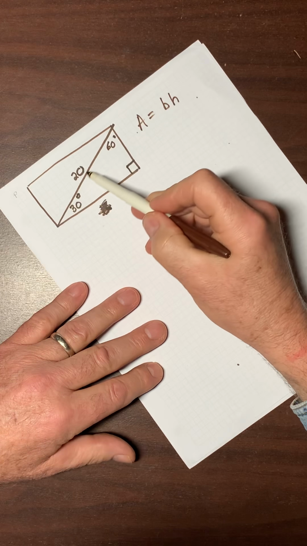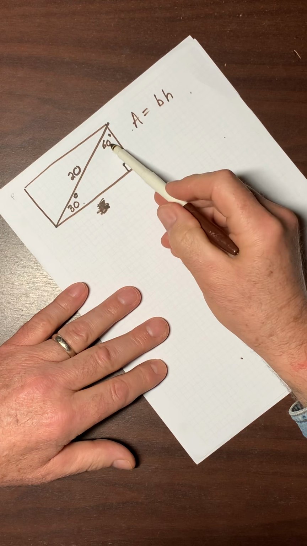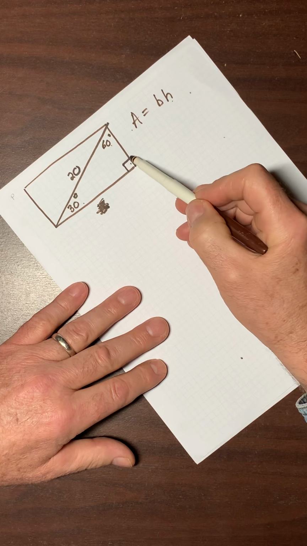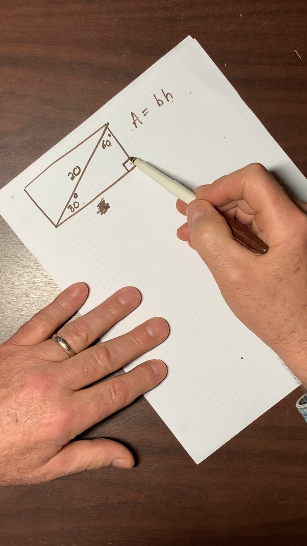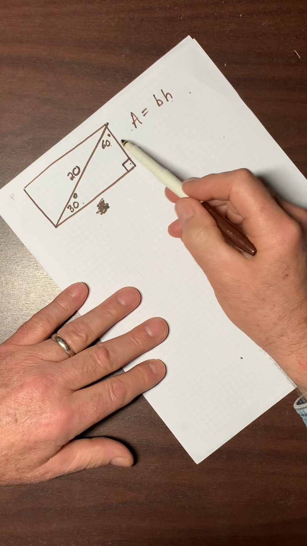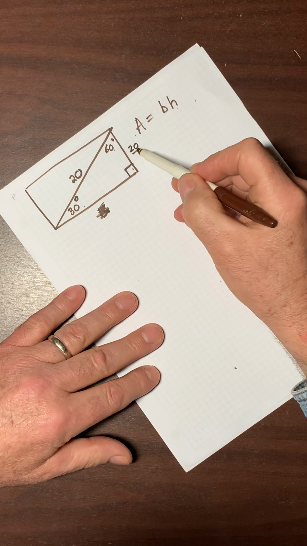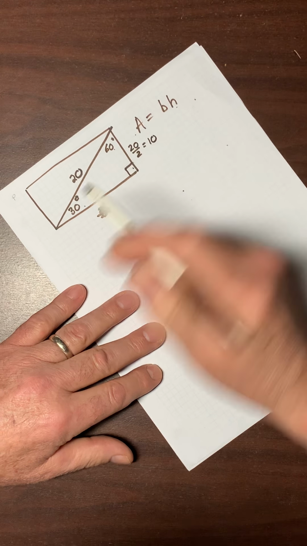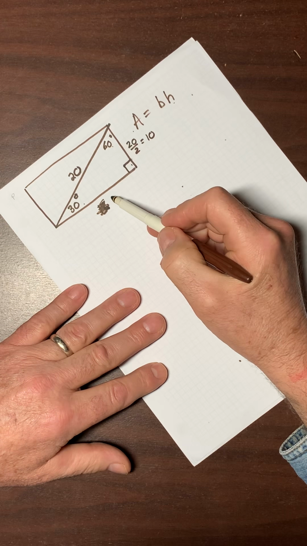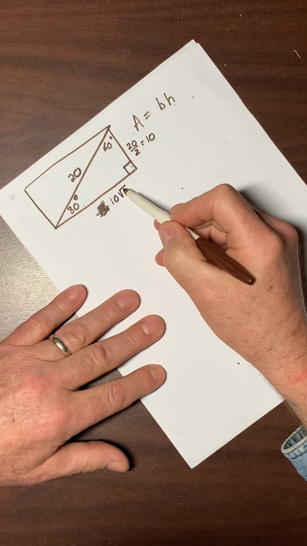I know that the diagonal is 20, but what you need to see is this diagonal is really just the hypotenuse of a 30, 60, 90 triangle. This side right here, which is my height, would be the short leg of that 30, 60, 90 triangle. What's the relationship? Well, whatever the short leg is, if you multiply by 2, you get the hypotenuse. So if I do a quick division problem here, 20 divided by 2, that's going to give me the short leg. Now that I know the short leg, I can get the long leg. Remember, the long leg's across from the 60. Whatever the short leg is, you multiply by the square root of 3 to get the long leg.